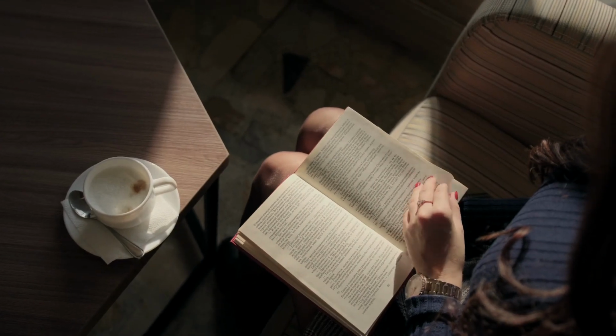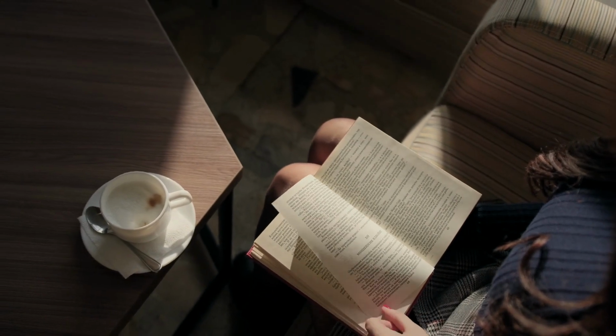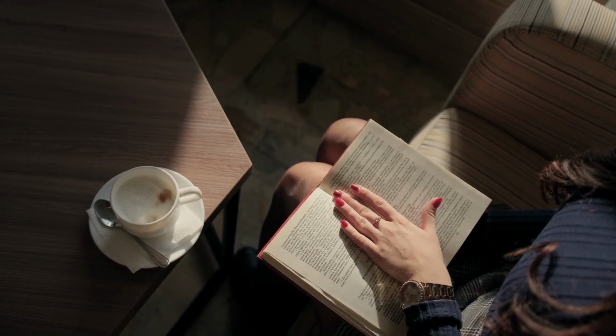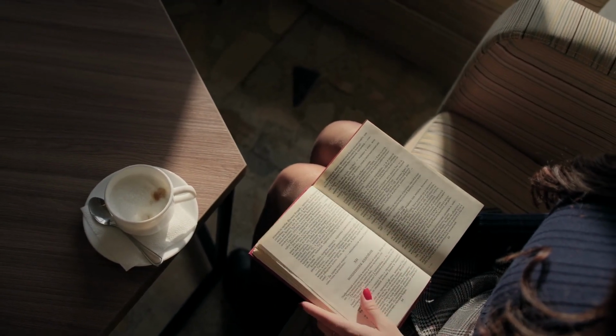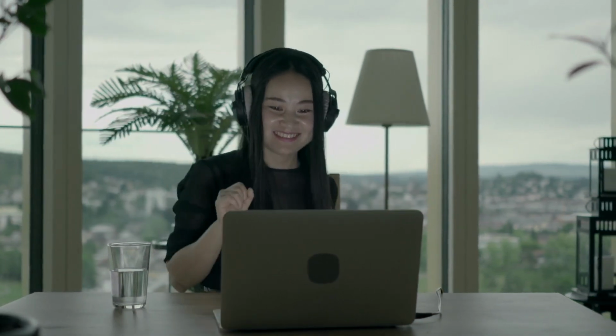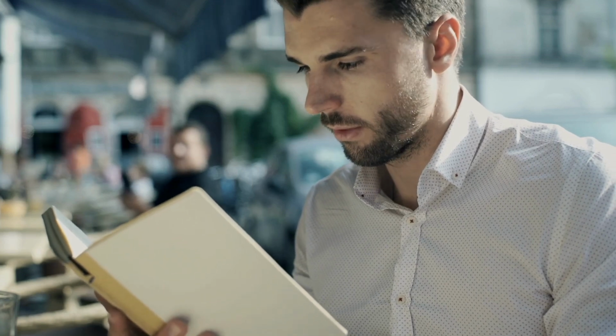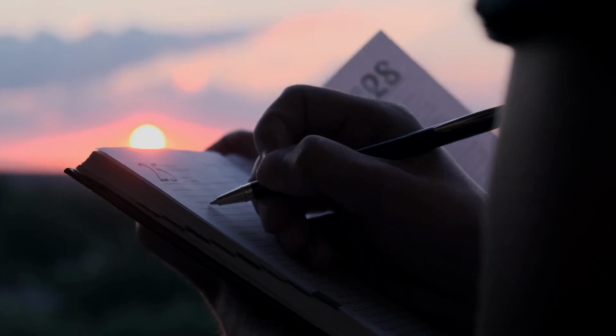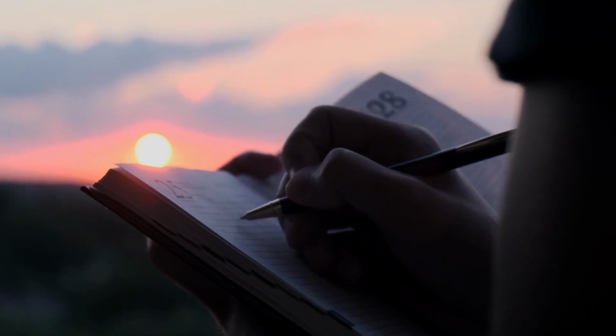However, when executed successfully, incorporating texture into your writing infuses it with the same cadence, melody, harmony, pitch, and tempo that music possesses. This captivating quality firmly grabs hold of your readers and keeps them thoroughly engaged. But what exactly is texture when it comes to writing?